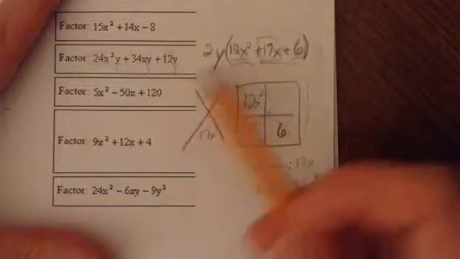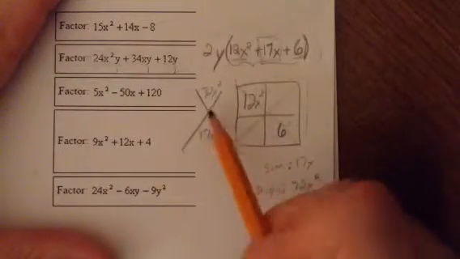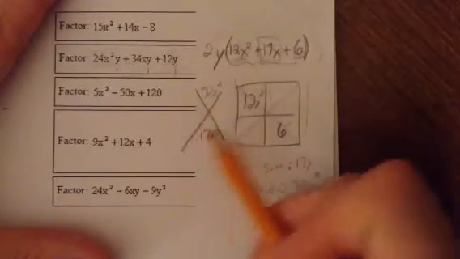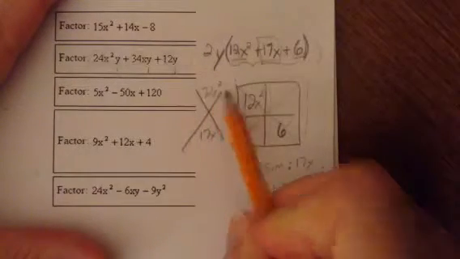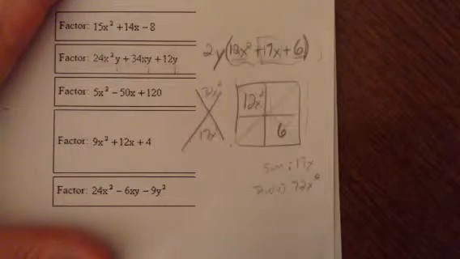Either way, this is just a shorthand for saying that. We need to find the two terms. This is enough to let us know we need to find the two terms that add to 17x but multiply to 72x squared, right?